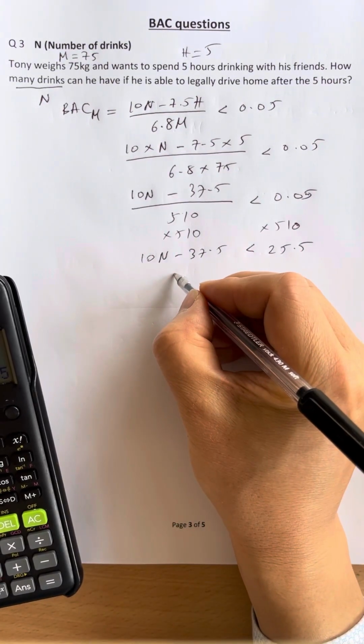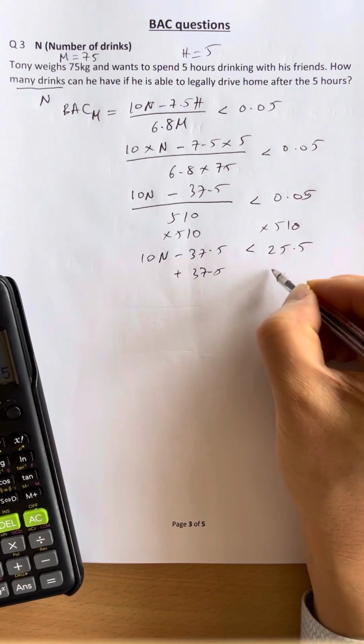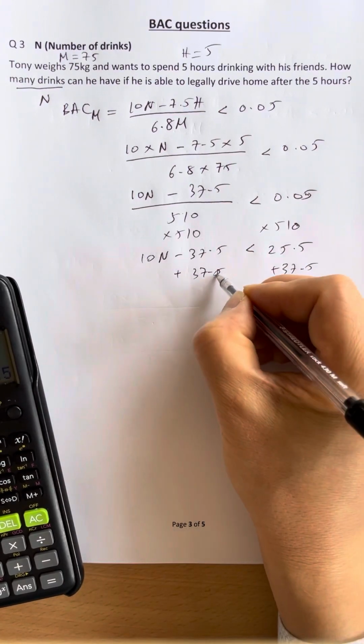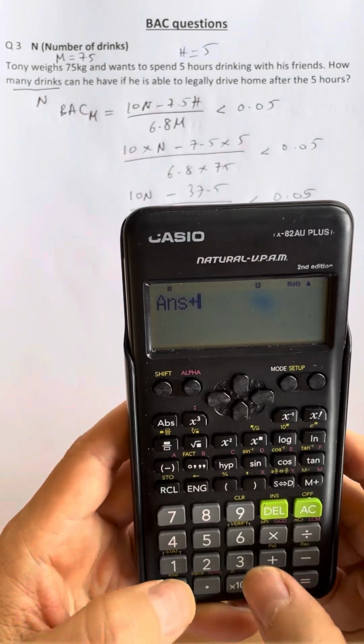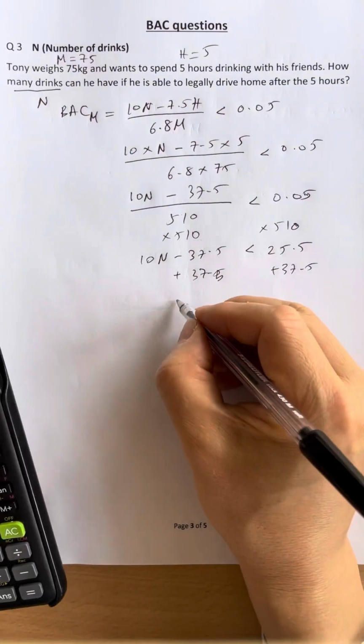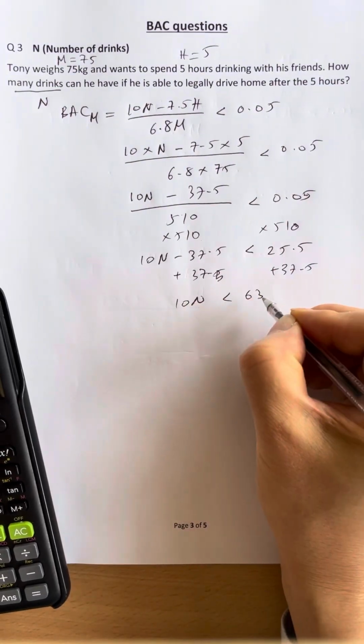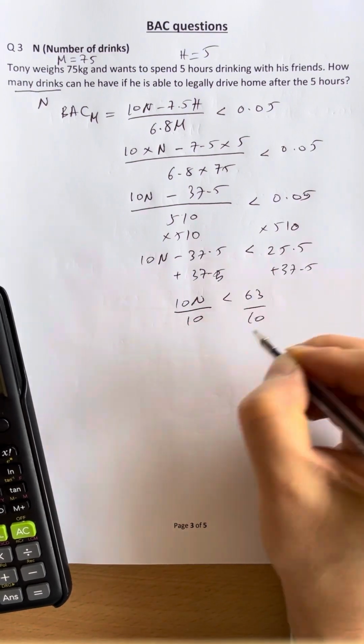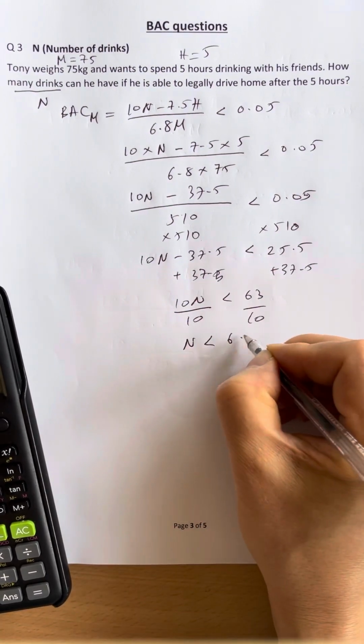So then you add 37.5 to both sides and you get 63. So 10N is less than 63. You divide both sides by 10. N is less than 6.3.